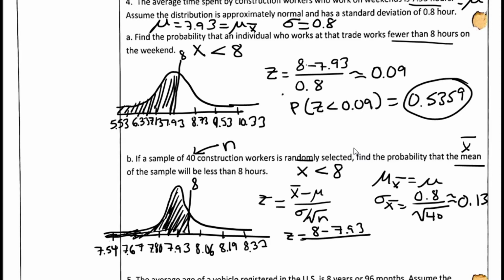And then we calculated this, that was 0.13. So you get about 0.54, which is a different z-score than we had before. This is actually a bigger z-score, so that would change up our area.